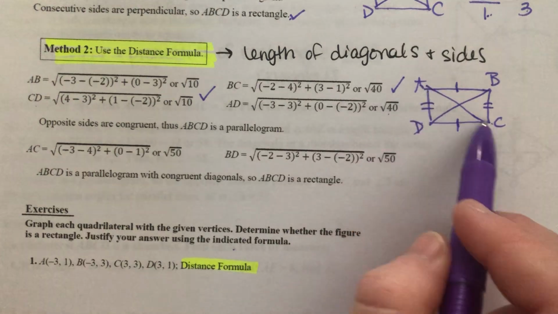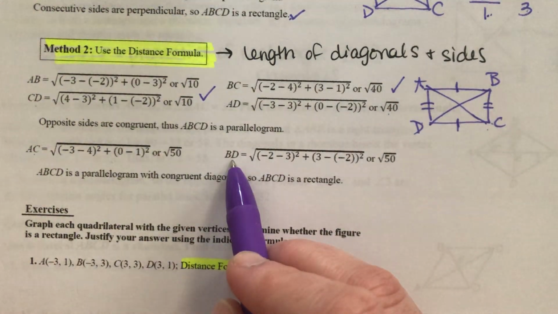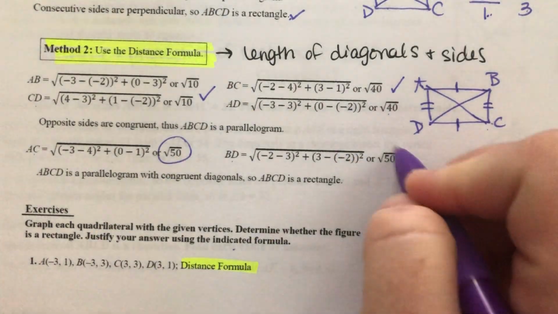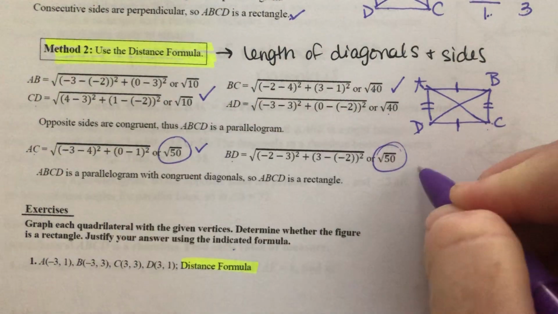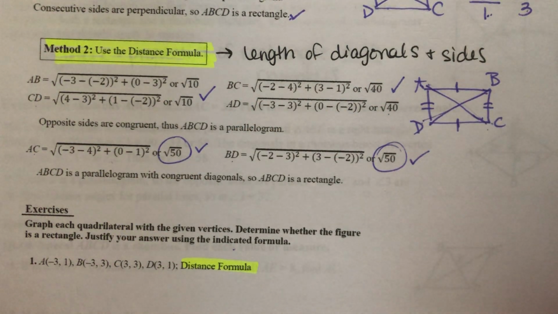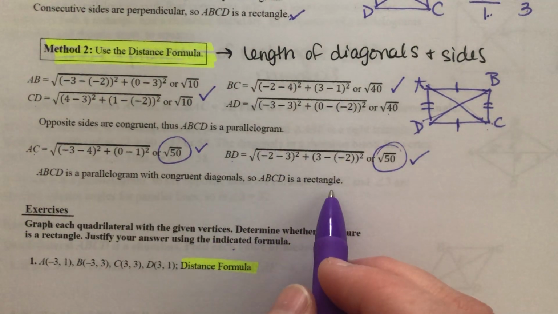So one diagonal is AC. The other diagonal is BD or DB. The length of AC is square root of 50. The length of BD is square root of 50. So they are the same. So if the two diagonals are the same, that means this is a rectangle, right? It is a parallelogram with congruent diagonals, so it's a rectangle.